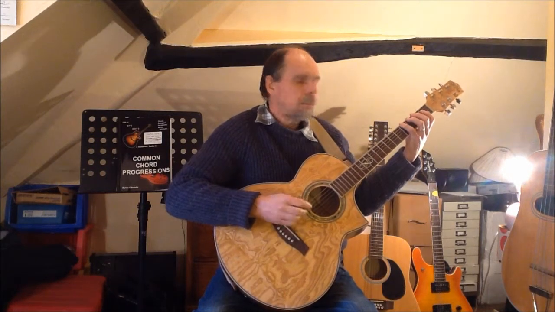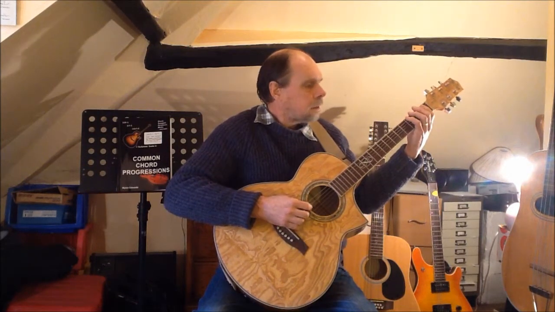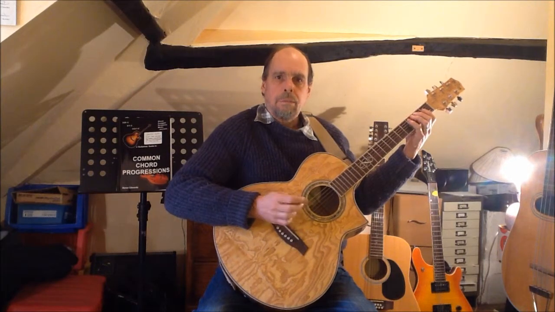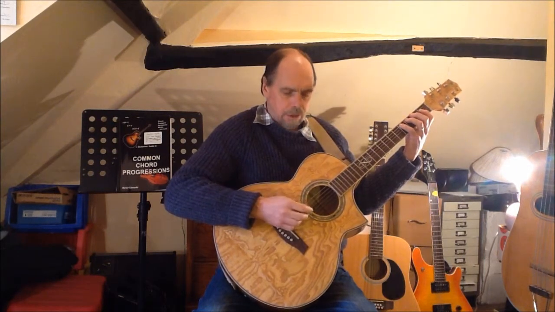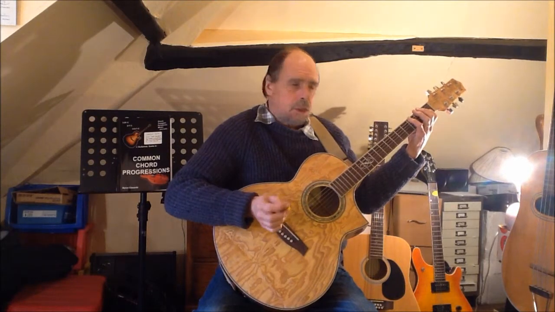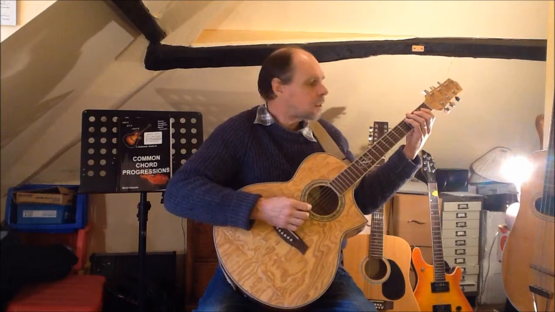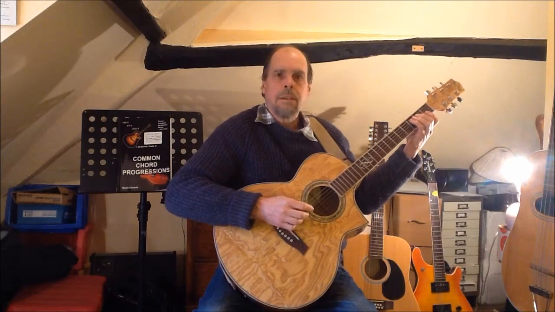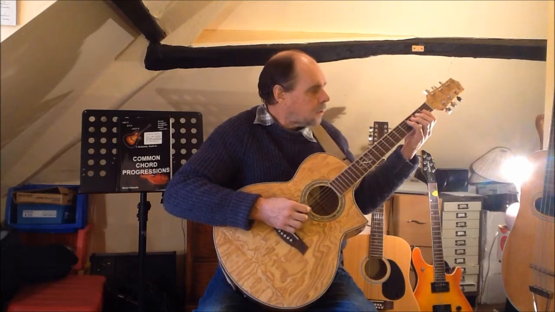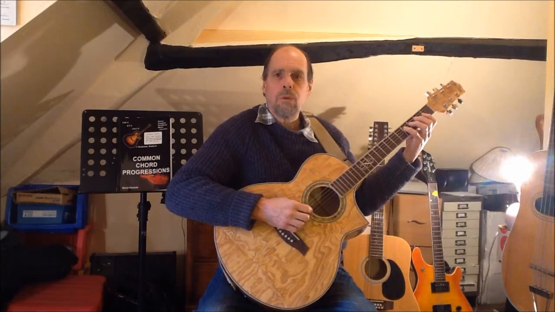This gives us G sharp as the major 2nd, A natural as the minor 3rd, B the perfect 4th, C sharp the perfect 5th, D sharp, fret 1, string 4, the major 6th, then E the minor 7th, fret 2, string 4, and the octave F sharp at fret 4, string 4.